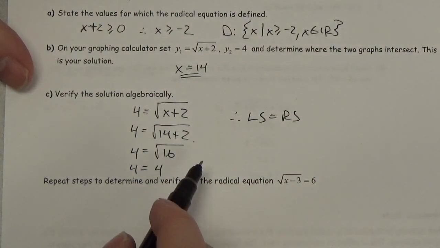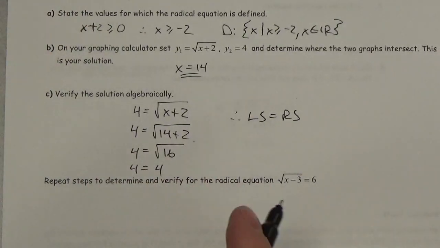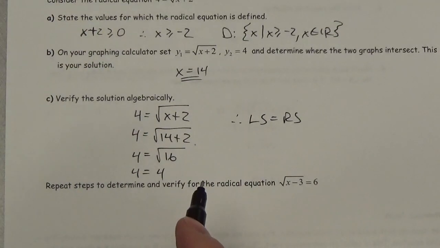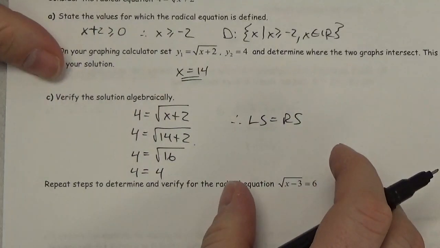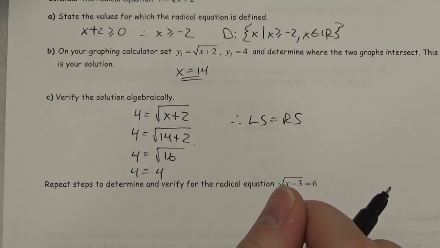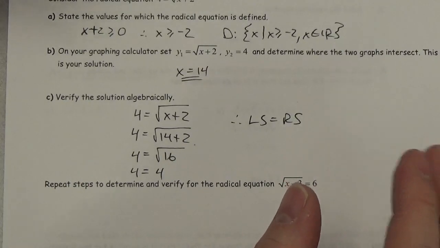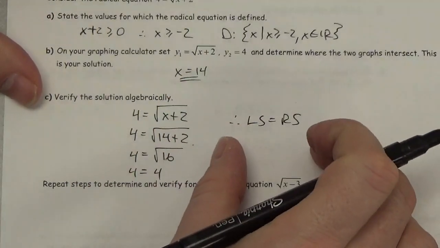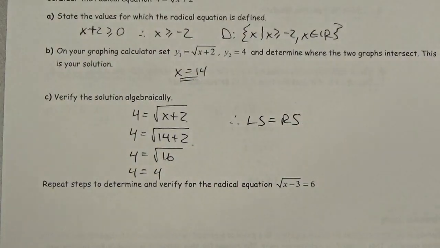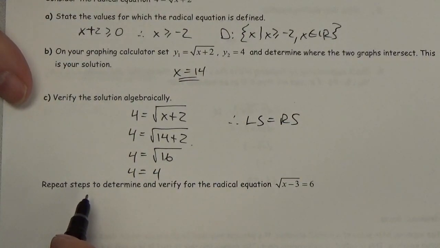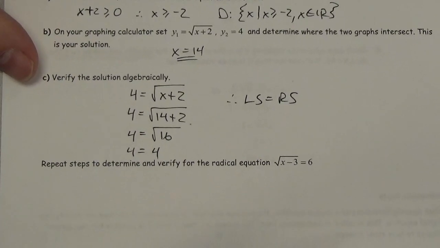Now, I know that seems like a lot of work to do, and clearly the left side is equal to the right side, but we need to make sure that you're communicating very clearly your line of thinking. Later on, when you do a diploma exam, we don't want you to lose marks because you're not being clear. So we really recommend that you include that. So repeat the steps to determine and verify for the radical equation.